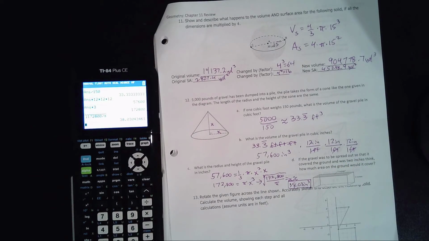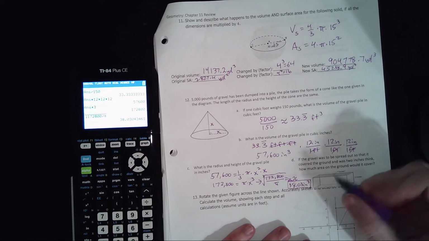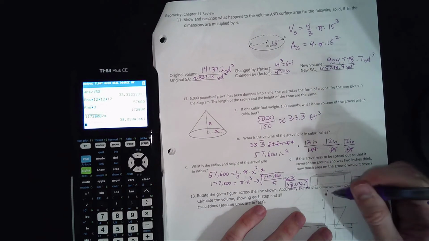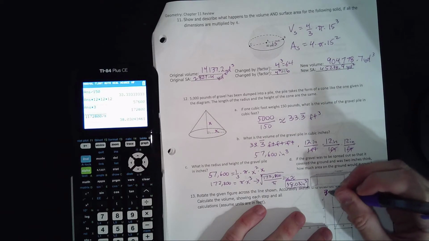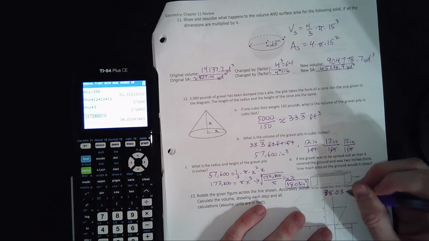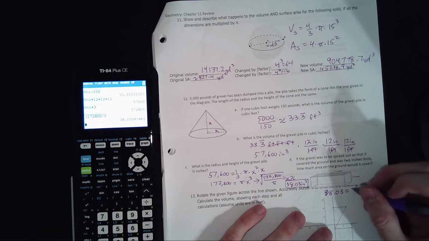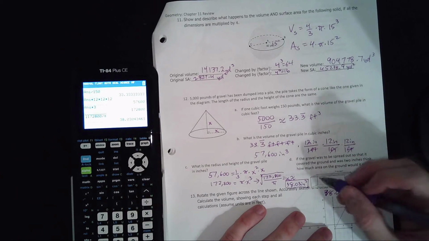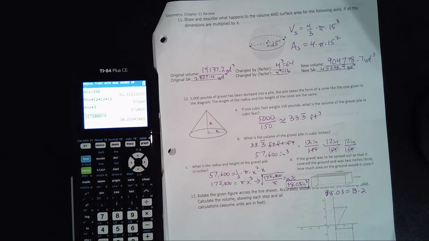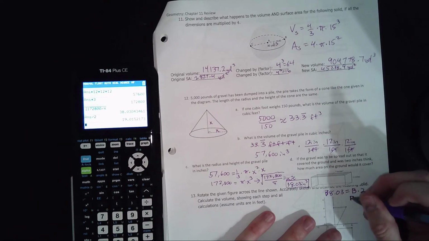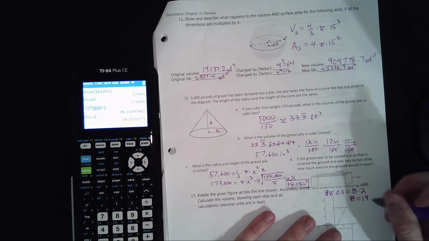Not too bad. Letter D, if the gravel was spread out so it covered the ground 2 inches thick, how much area on the ground would it cover? Well, in the end, we're going to have the volume of a box, and we know the volume of the box is 38.03, and that has to be equal to the area of the base, which is what we're looking for, multiplied by 2. So if you just divide both sides by 2, you get the base, the area that it will cover, which is 19.01.